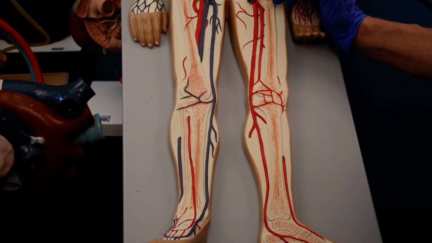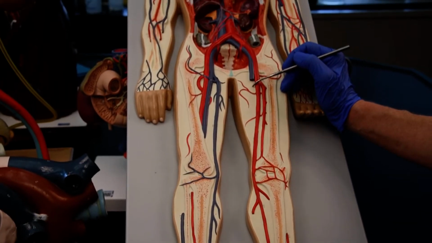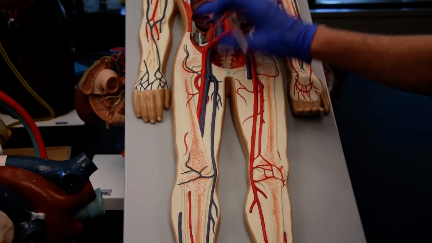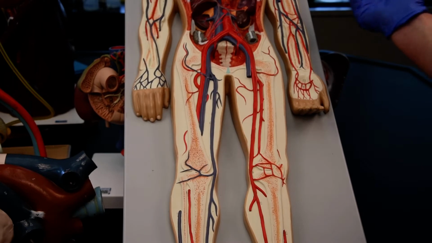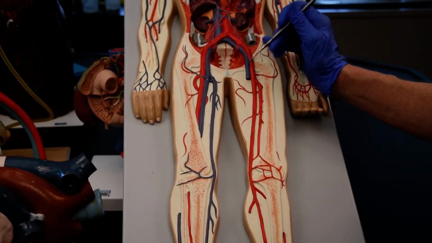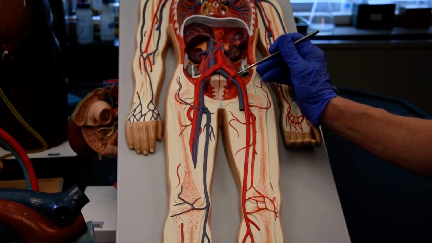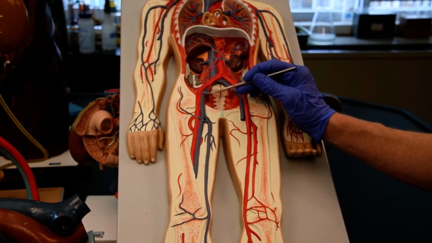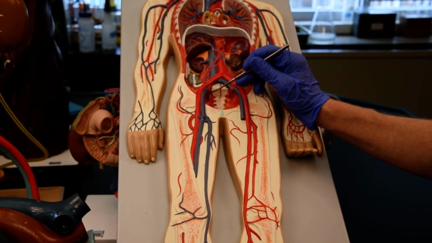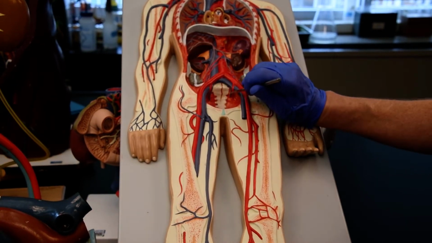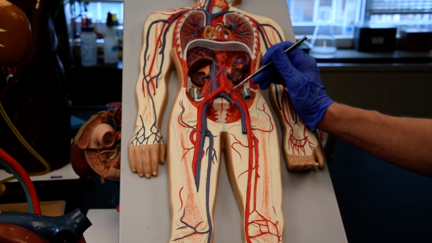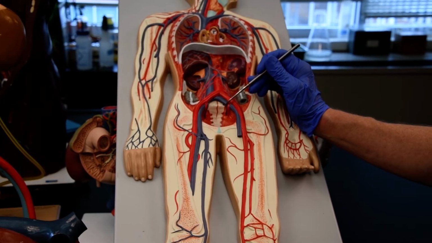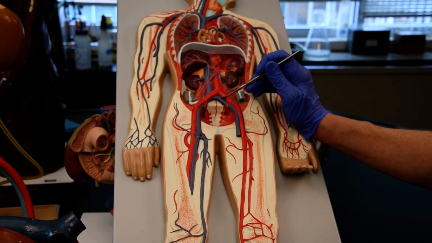But we don't see much of anything here on the left side. So as these drain the lower limbs, they come back. It's like reversing how you went out. So from here to here, that's a left external iliac vein, right external iliac vein. There's my internal iliac veins. And so this makes this and this the common iliac veins, right and left.